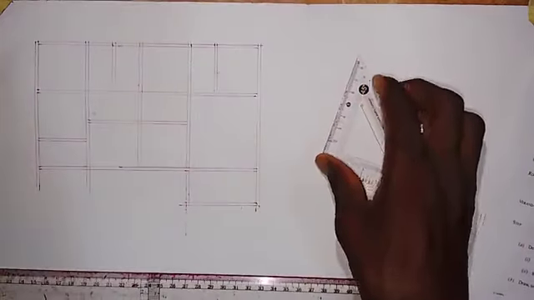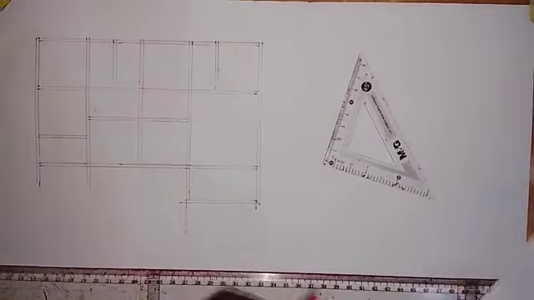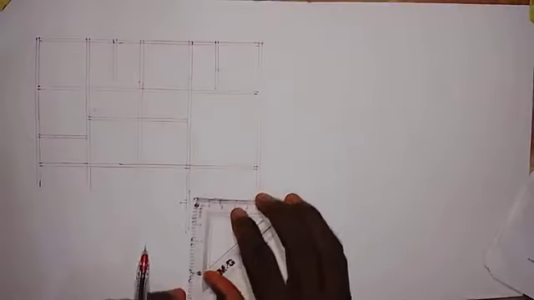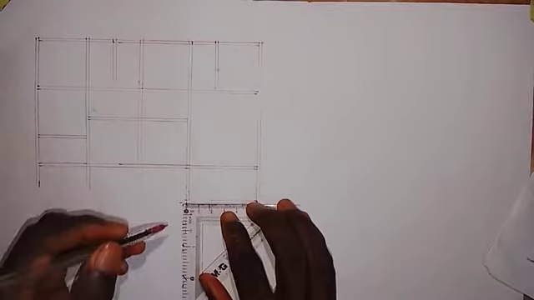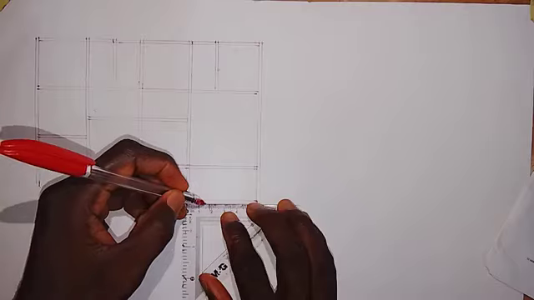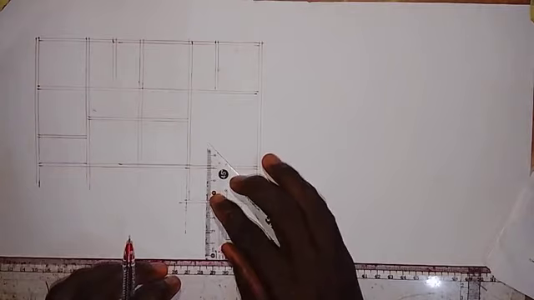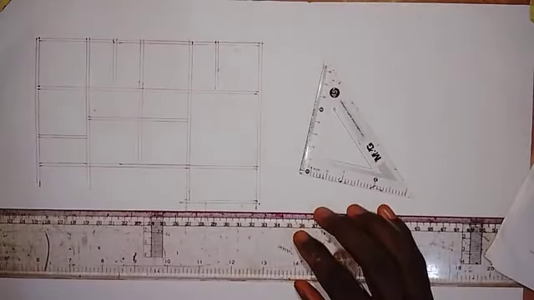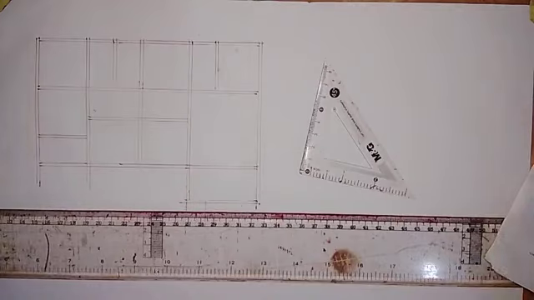Okay, so then let's look at the length. The length from here to here is 1500. So that is 15 millimeters. So you have to take a measurement of 15 millimeters from here. So this is 15 millimeters. So I'm going to come here and draw a vertical line like this. Okay, so then I'm going to draw a horizontal line. So let me make it a thick line at once.